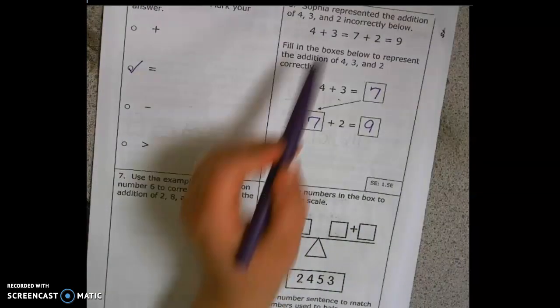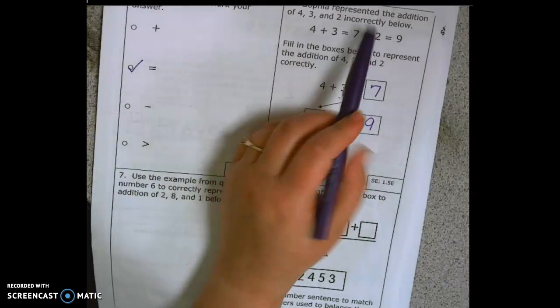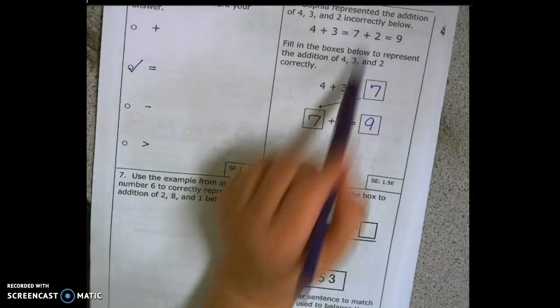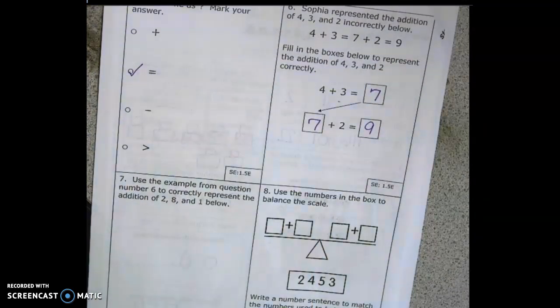So the reason this is incorrect is 4 plus 3 is not the same as 7 plus 2, so they need to be broken up into 2 separate equations.